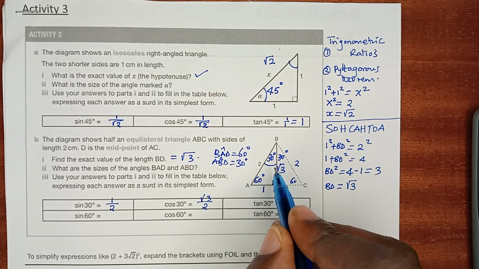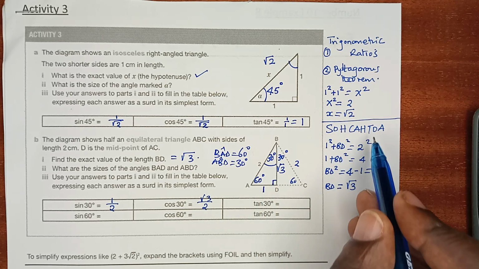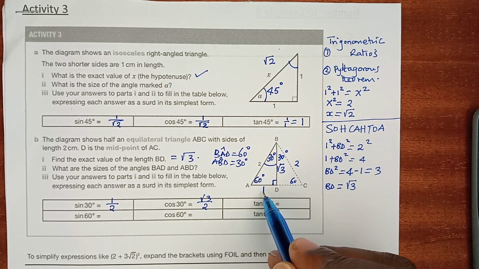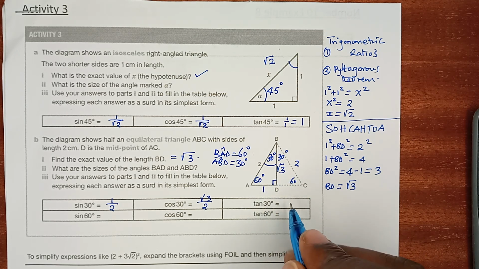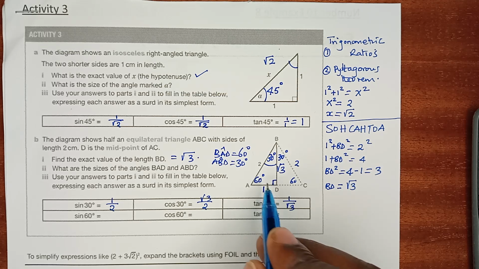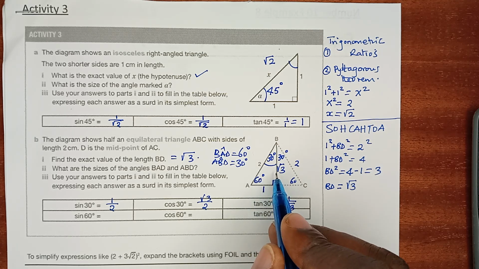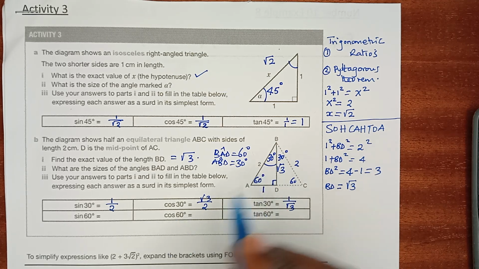The tangent of 30 is opposite over adjacent. The opposite is 1, adjacent is root 3. So 1 over the root of 3. That is the tangent. What about 60? The sine of 60 degrees. Here is our 60. Opposite over hypotenuse. Opposite is root 3 and hypotenuse is 2.